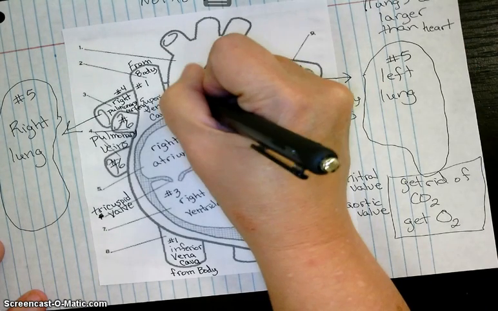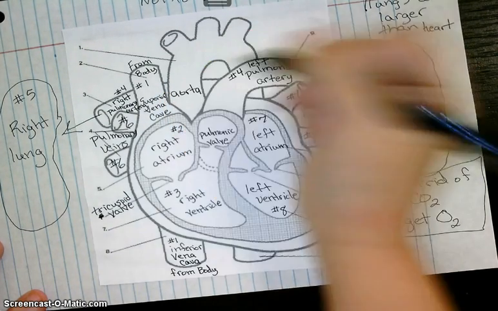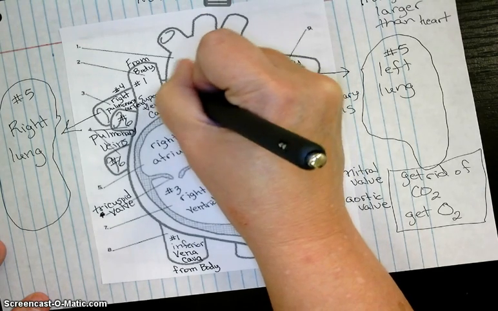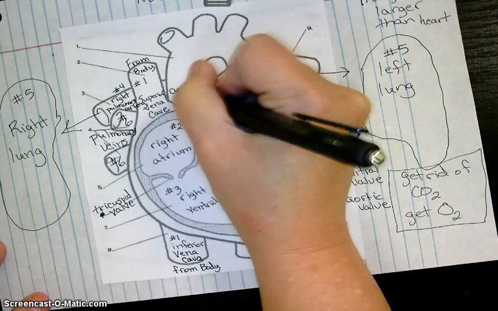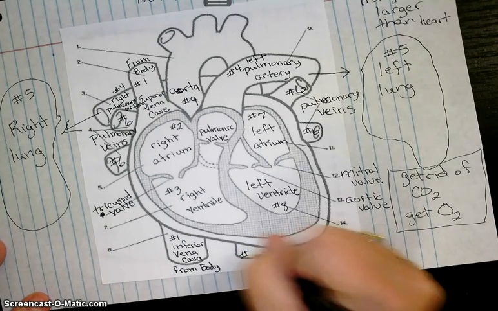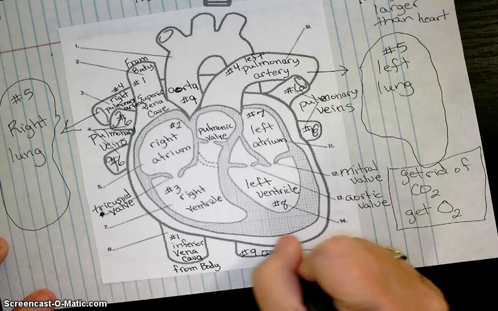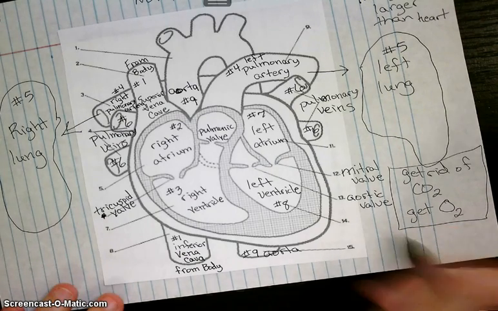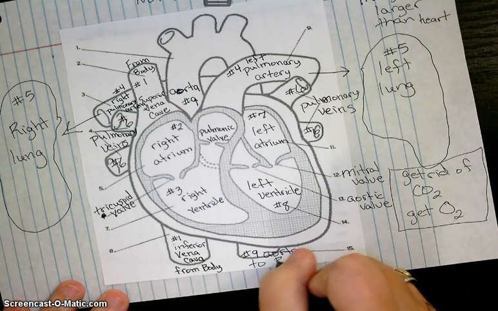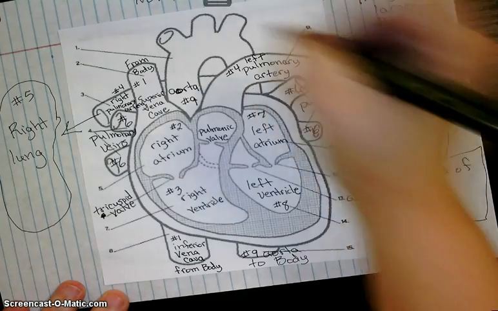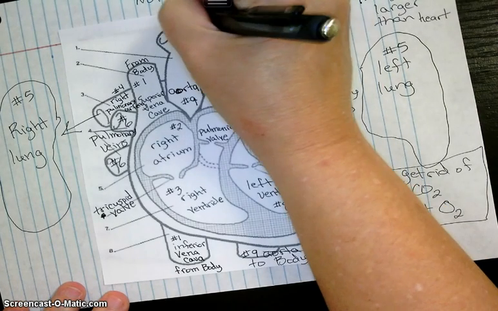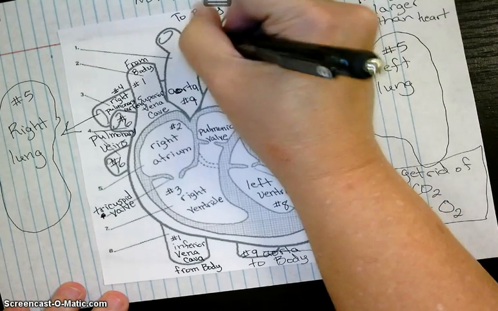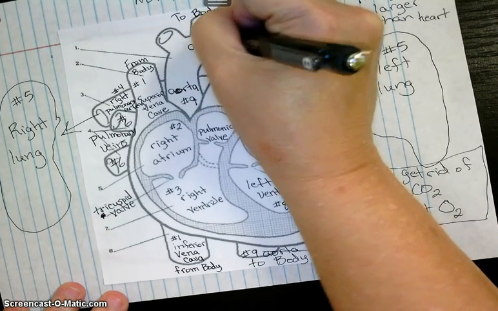When it leaves the aortic valve, it's going to go kind of behind this and over to here. This is your aorta, which is an artery. It's the largest artery you have. We'll say this is number 9. The aorta also is down here, number 9. Aorta. Your aorta is sending this blood to body cells full of oxygen, okay? So this is going to body. This little arch is called the aortic arch.